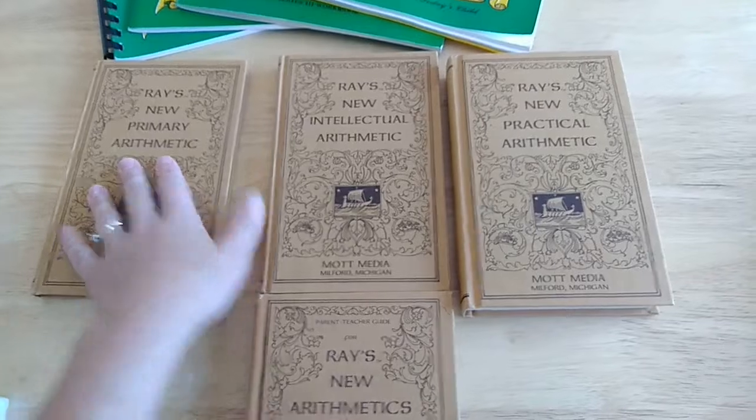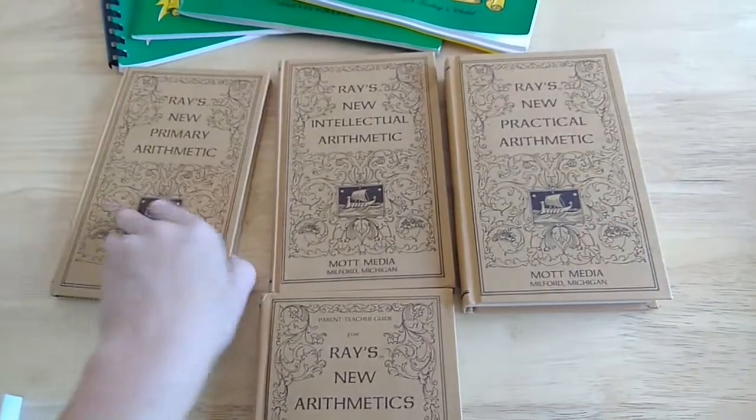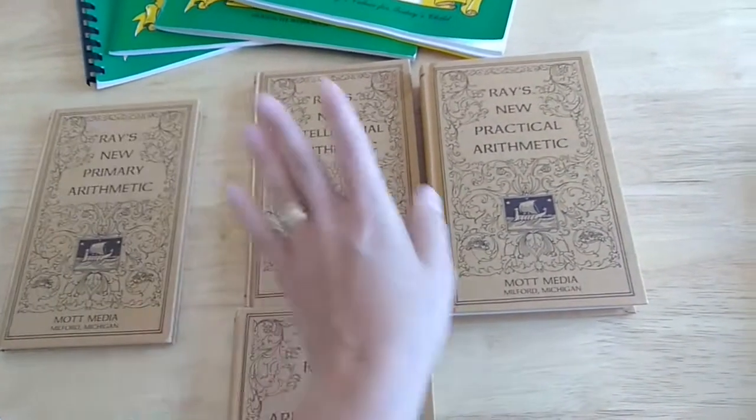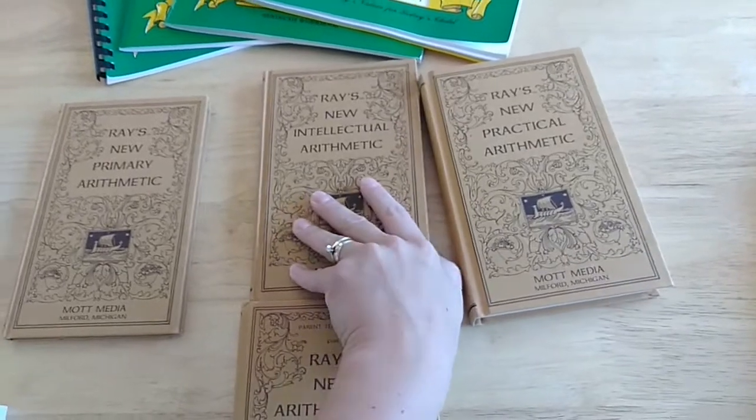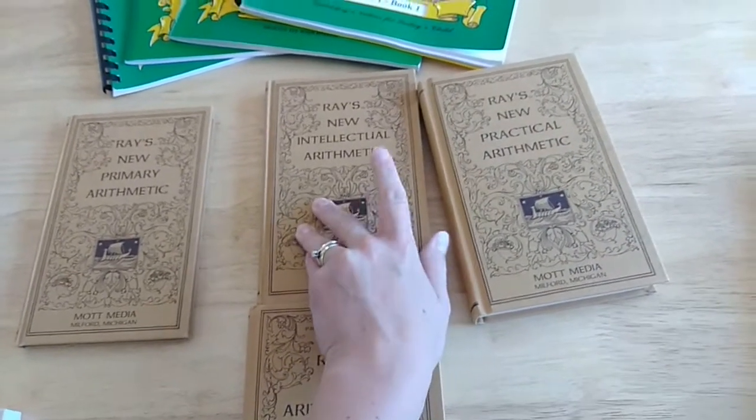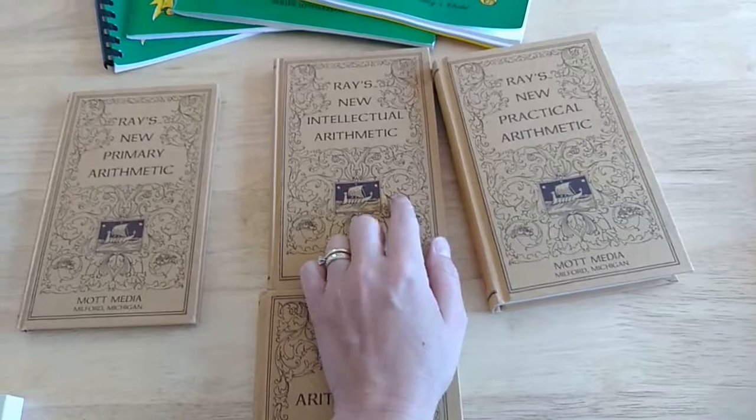So this book was really easy to teach, which I didn't even teach that one really because my youngest was way past that. She was in this one. Her level was still really easy. My oldest, she was at the end of this book, and it was amazing.